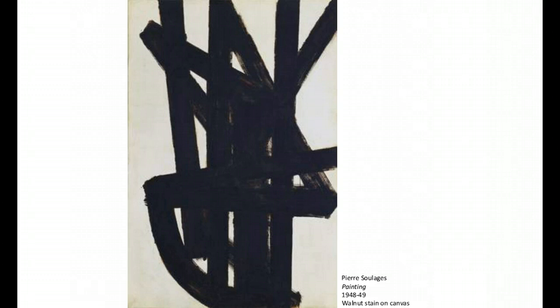And this is what Pierre Soulages's paintings looked like in 1948, 1949. Now, this timeline, this chronology is going to overlap exactly with what we cover in the United States. And you're going to see work that looks a lot like this. That is not by chance. These artists were international. This conversation was international.